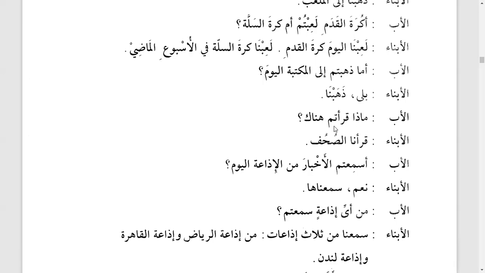الأب: ماذا قرأتم هناك؟ What did you read over there? الأبناء: قرأنا الصحف. We read the newspapers. صحف is the plural of صحيفة, so it's used for newspapers. So قرأنا الصحف. We read the newspapers. Why do I say الصحف? Why not الصحفي? Or مفعول به. الصحف? Okay.